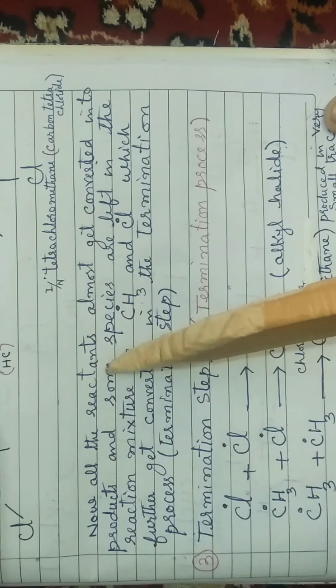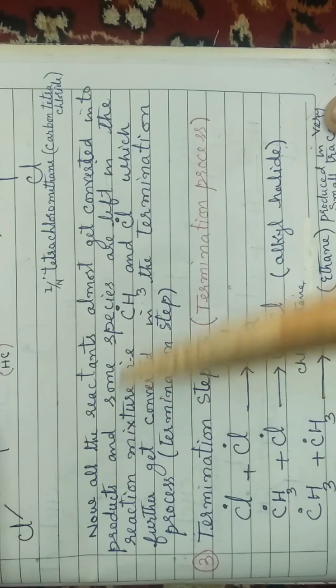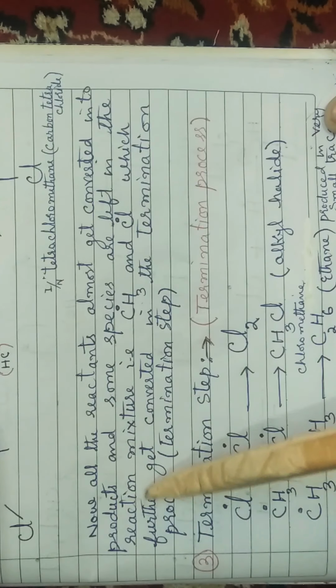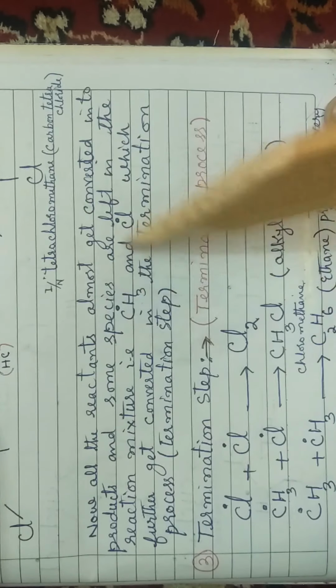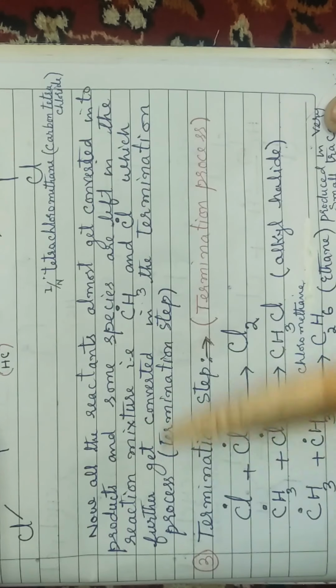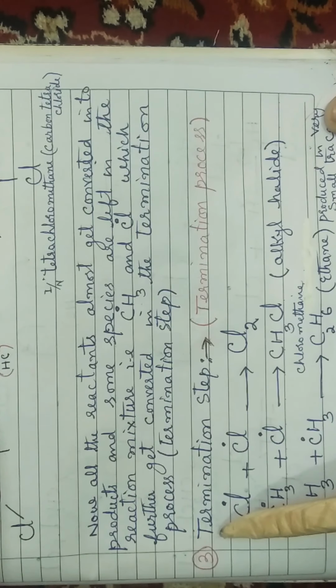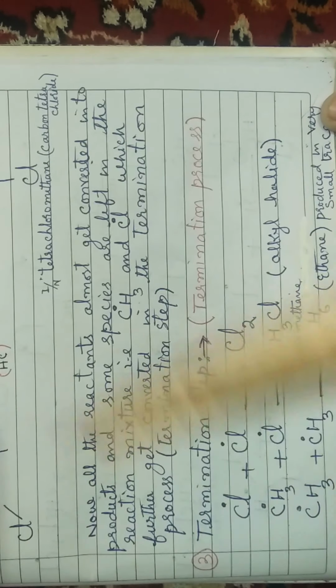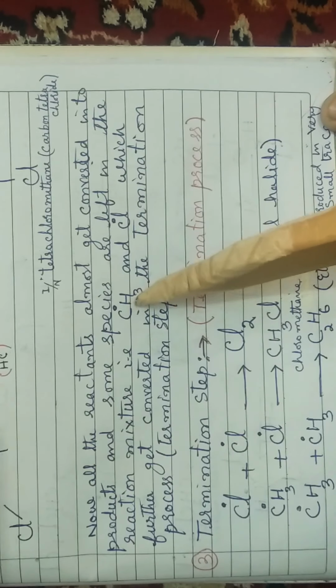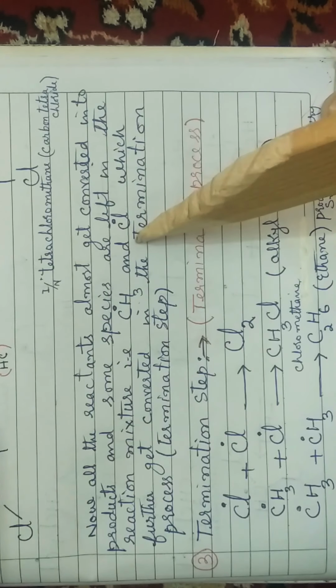Now all the reactants almost get converted into products, and some species are left in the reaction mixture, that is CH3 free radical and Cl free radical, which further get converted in the termination process. Here is the termination process. There are two types of species left, CH3 free radical and Cl free radical. Let us see what happens.